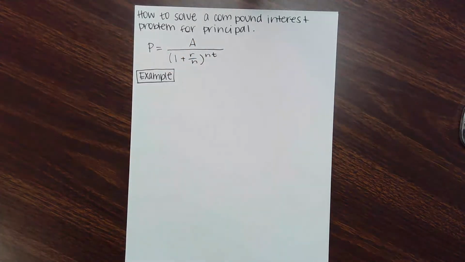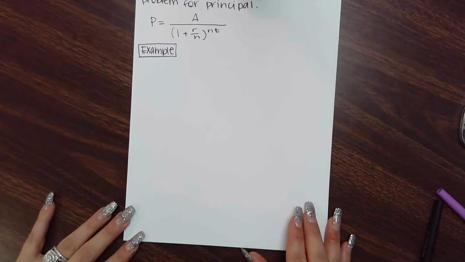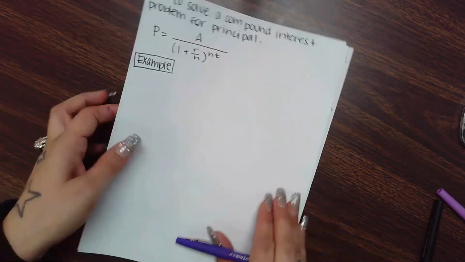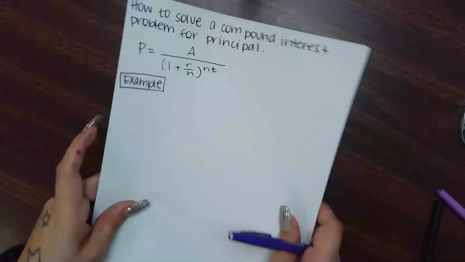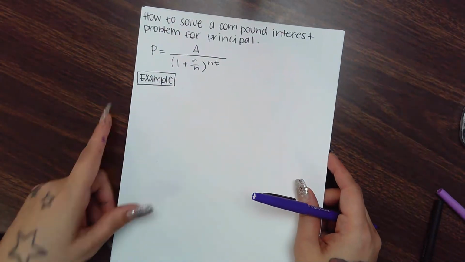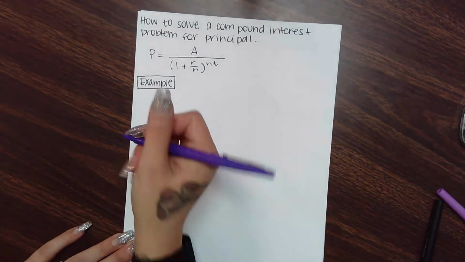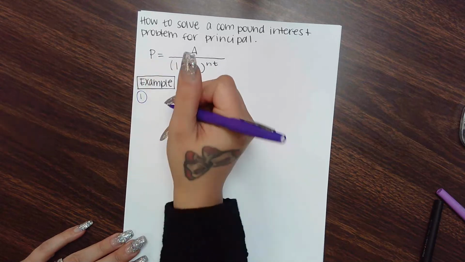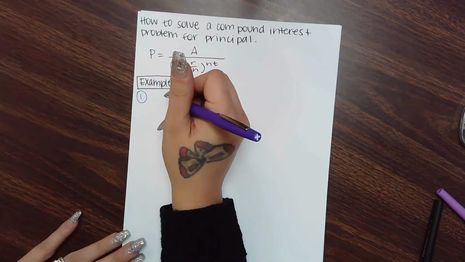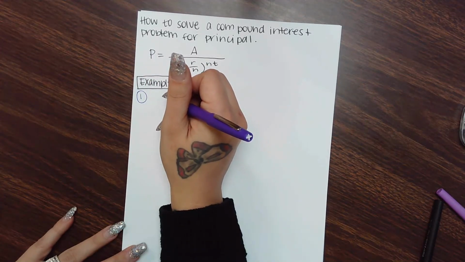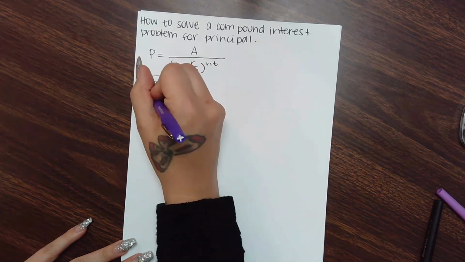Okay. This problem's kind of wordy, but it could be worse. Okay. So, let's do the papers here. Ready? To purchase a vehicle in 18 years, you need $14,000.